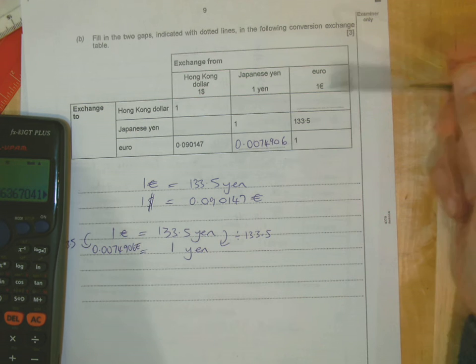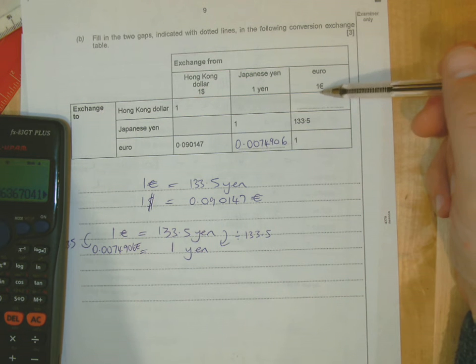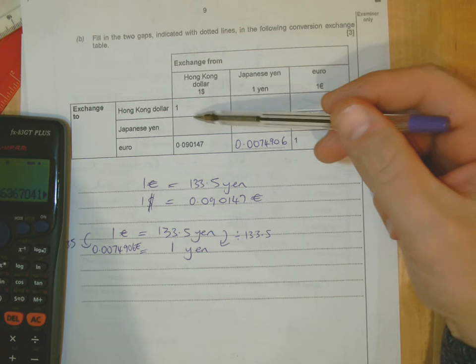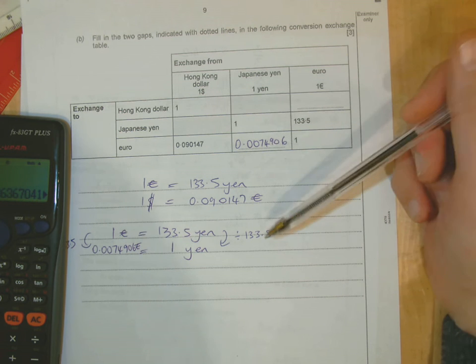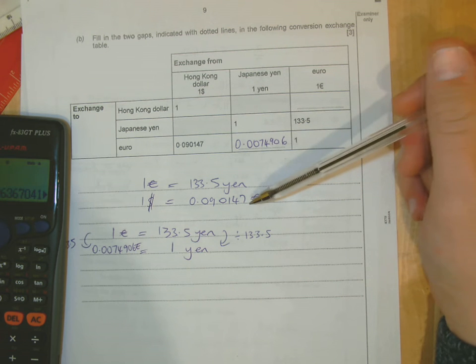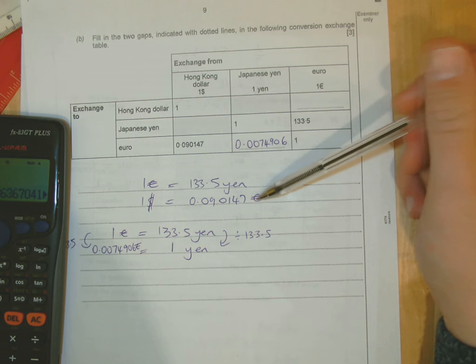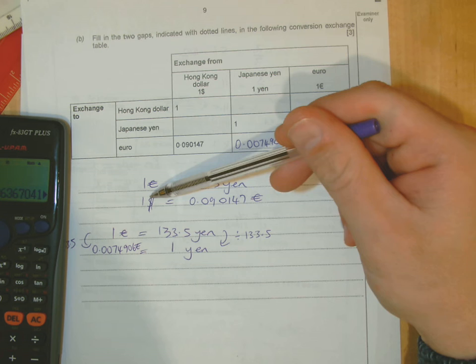Sorted. Now we need to work out what 1 euro is worth in Hong Kong dollars. Well, we know that this amount of euros is worth $1.